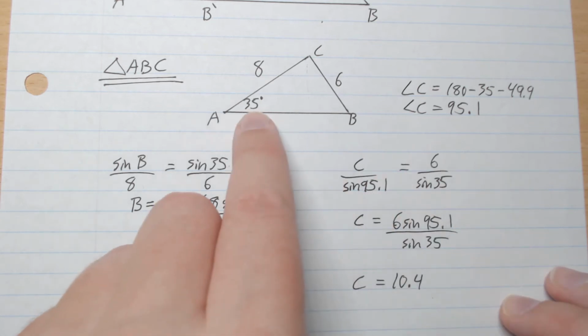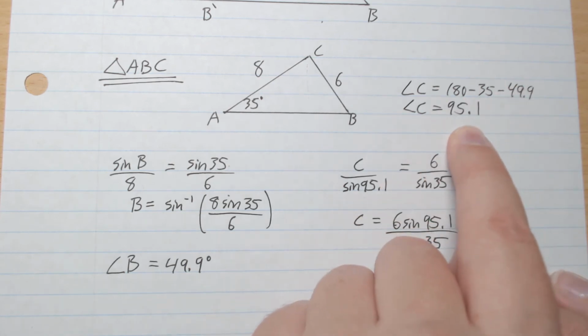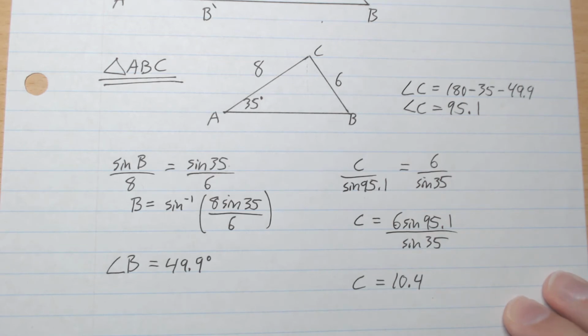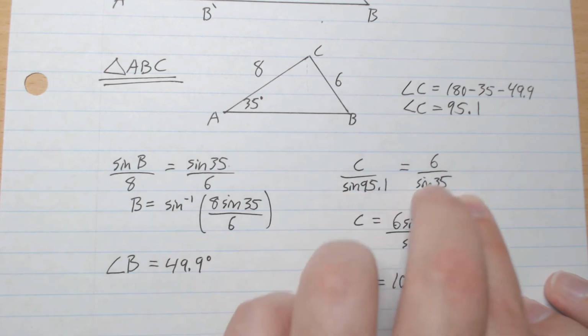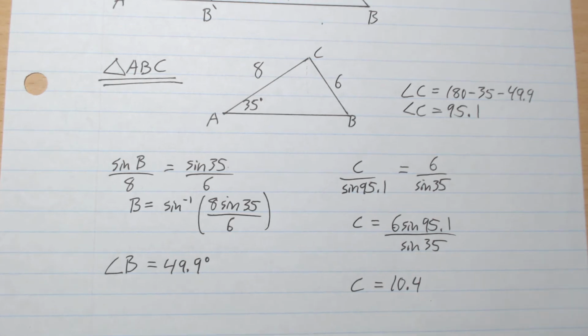With that, we have 35 and 49.9, so this gives us our C value, 95.1 degrees. We're missing side c here, but we do have angle C. So we times that to both sides, c equals this, which gives 10.4.